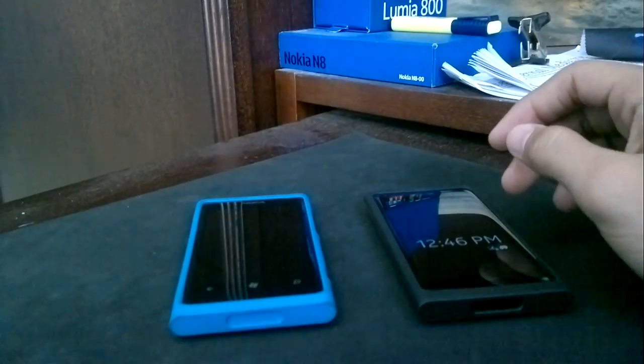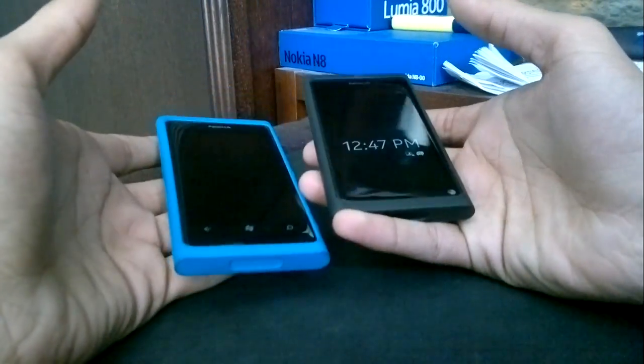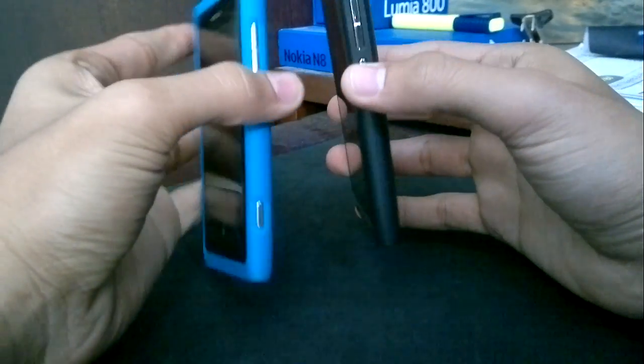Hey guys, today in the comparison between the N9 and the Lumia 800, it's basically just about the camera UI and the ease of access, of course.